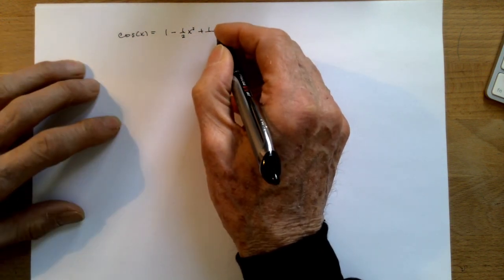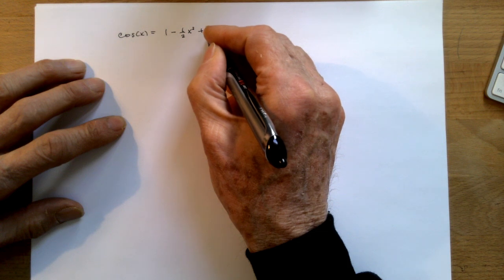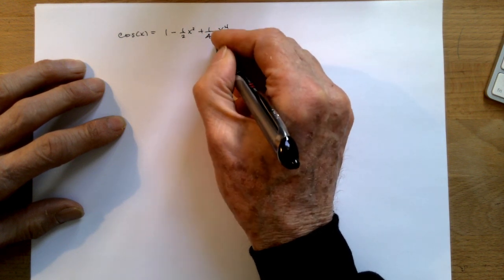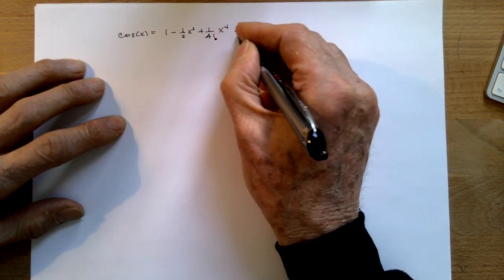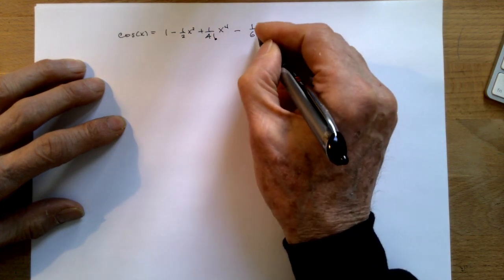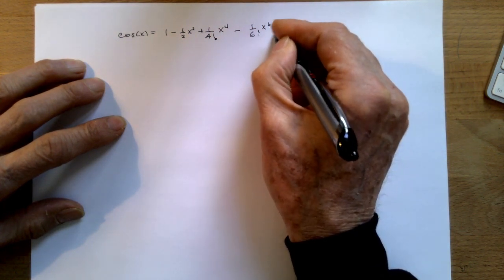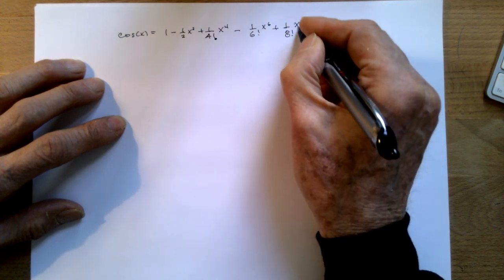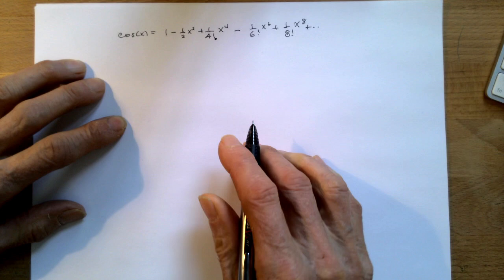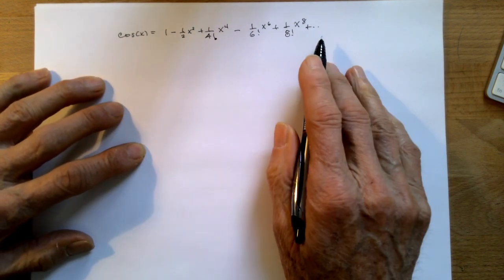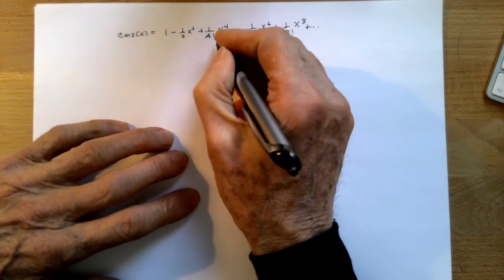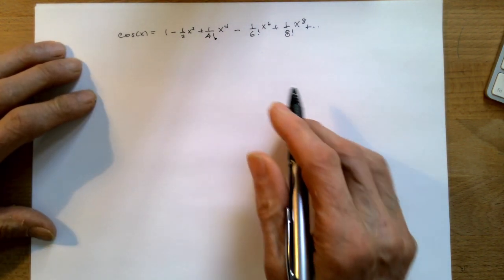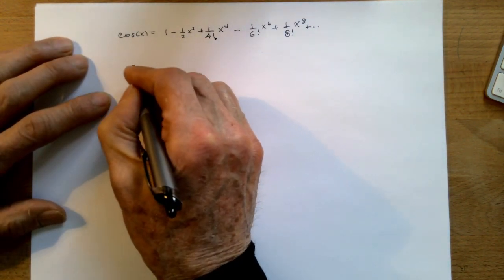I'm going to write it out in the Maclaurin series version. That's 1 over 4 factorial, minus, it turns out, 1 over 6 factorial x to the 6th plus 1 over 8 factorial x to the 8th. Because that's the pattern. So it's plus, minus, and only even powers, and you get these factorials. Let's try something else, which is pretty easy, actually. Let's try e to the x.